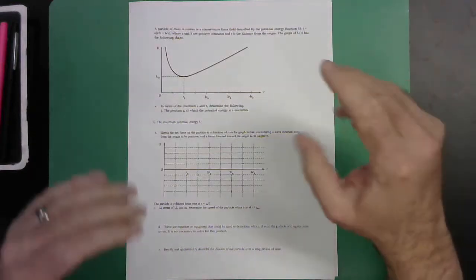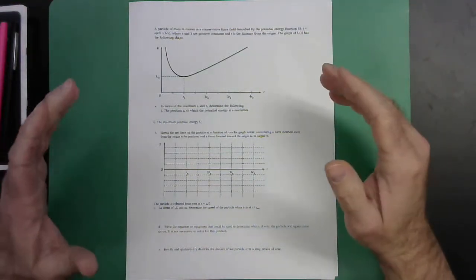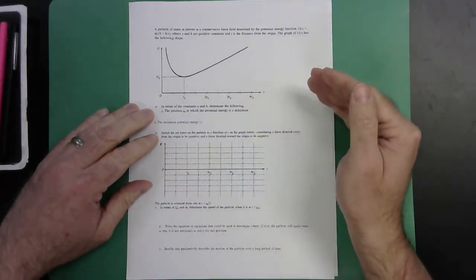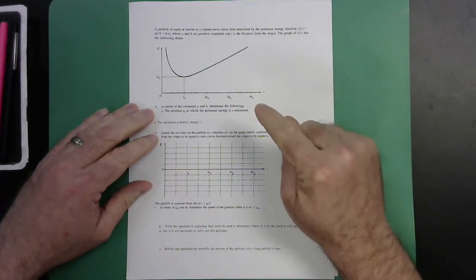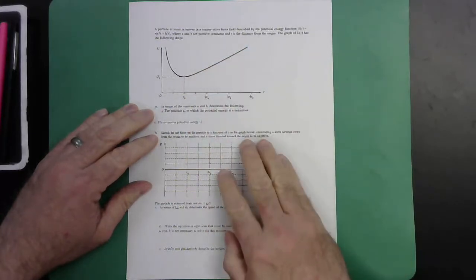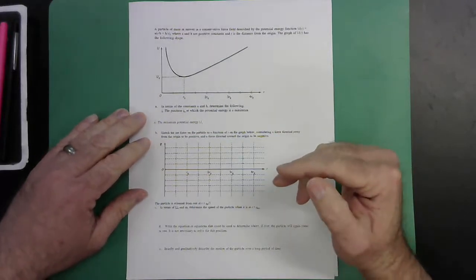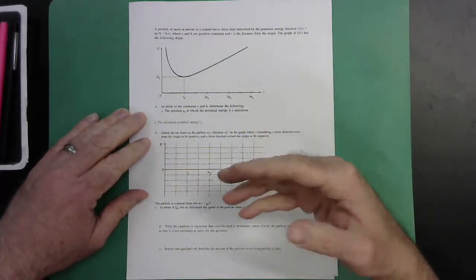This last problem in the energy packet is an old AP free response problem. It's actually from 1995, but there's some bits about how this problem was written that are not so good, and so, you know, they're better at writing the problems now.